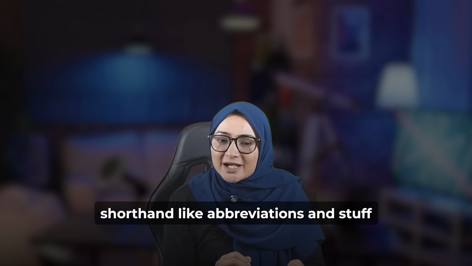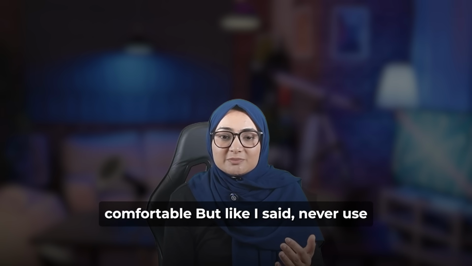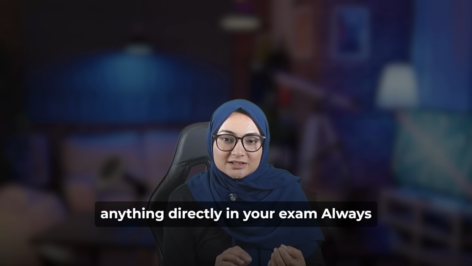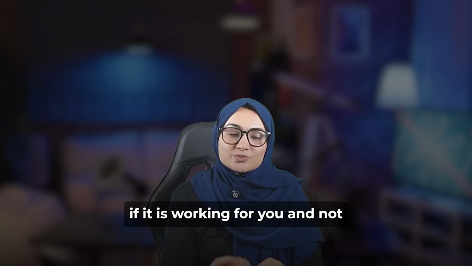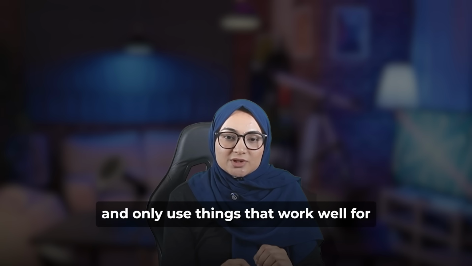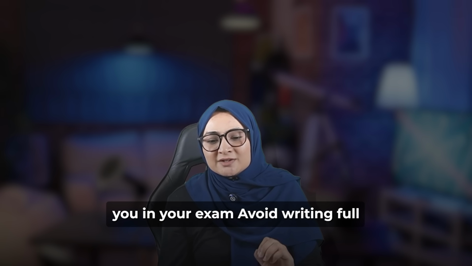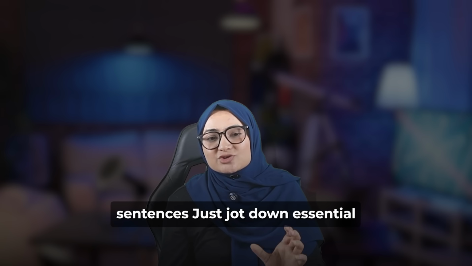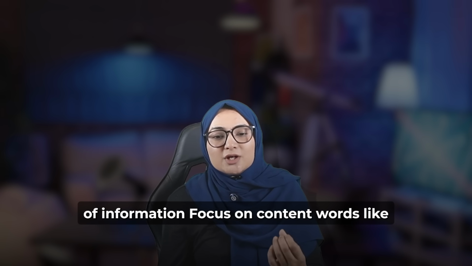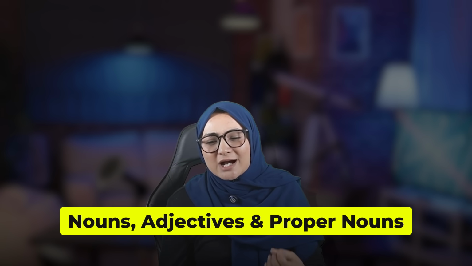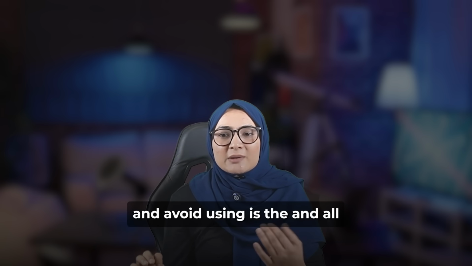You can use shorthand like abbreviations if that is what makes you comfortable, but never use anything directly in your exam. Always try things when you're practicing and see if they work for you, and only use things that work well for you in your exam. Avoid writing full sentences, just jot down essential phrases, because if you write full sentences, you're going to miss a lot of information. Focus on content words like nouns, adjectives, and proper nouns, and avoid writing am, is, the, and all these things.